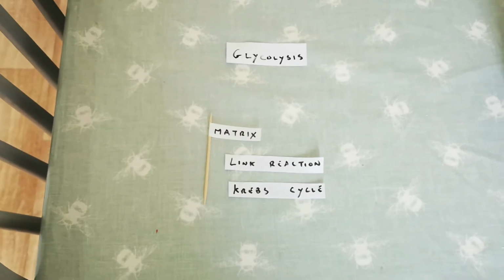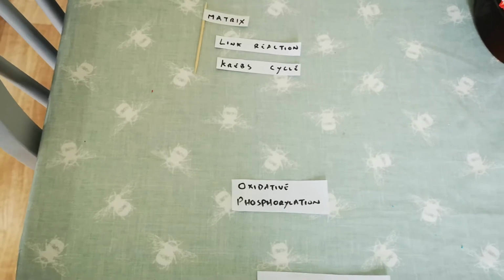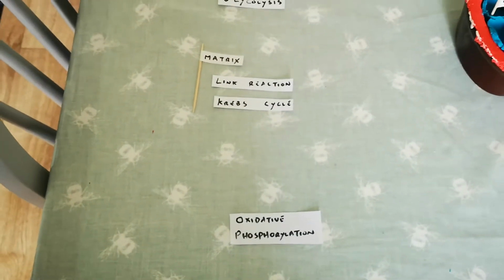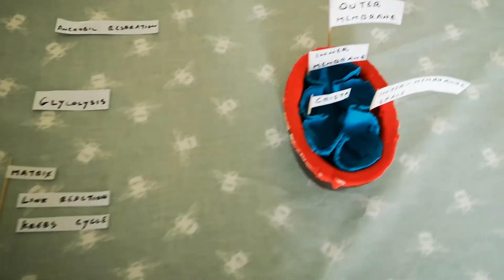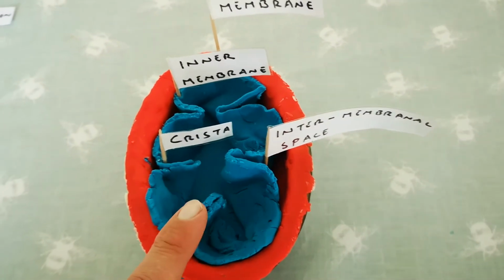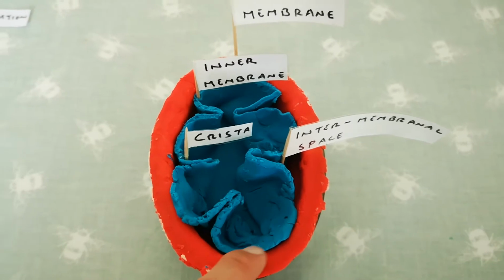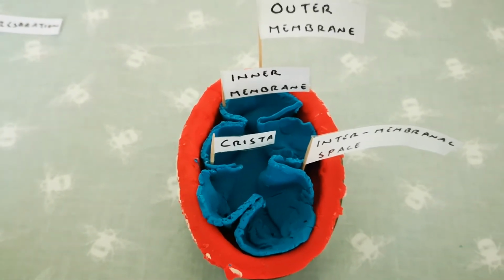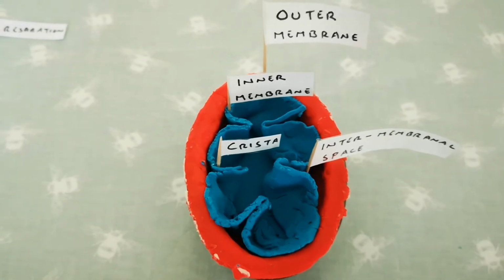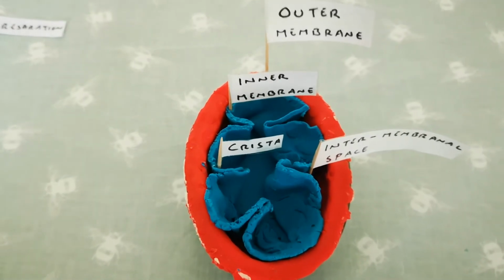And then after that, we move on to oxidative phosphorylation. Now, oxidative phosphorylation is obviously you've got the electron transport chain. It's really important. And the electron transport chain will be embedded inside the inner membrane. So all of the proteins and all of the enzymes that are involved are actually embedded in the phospholipid bilayer that makes up the inner membrane.